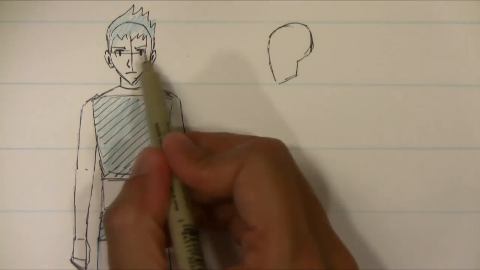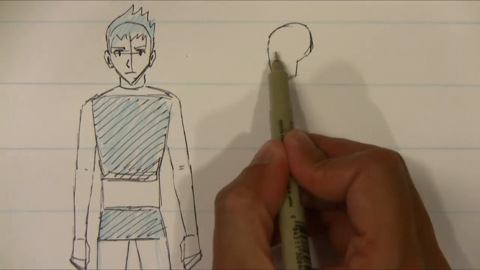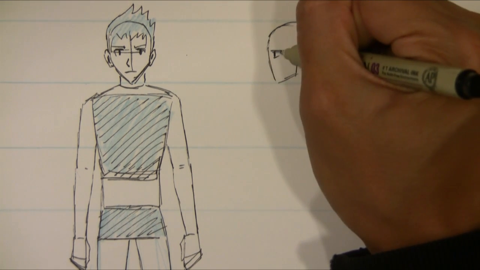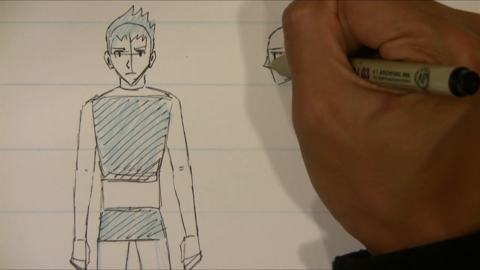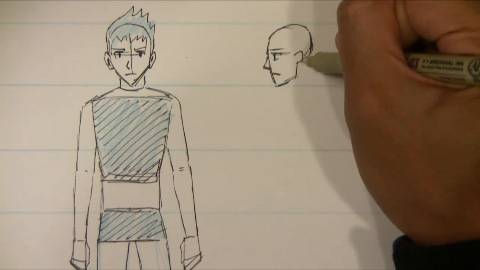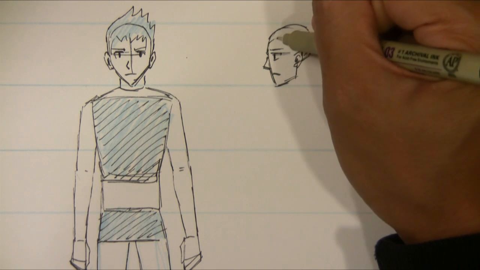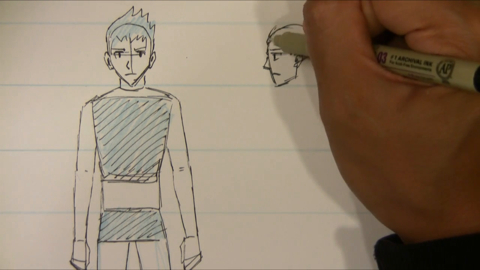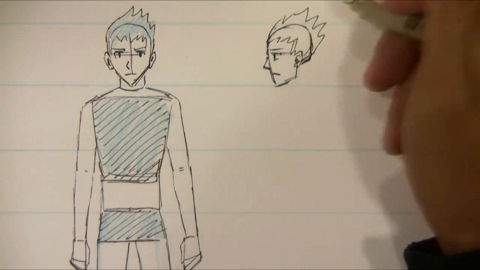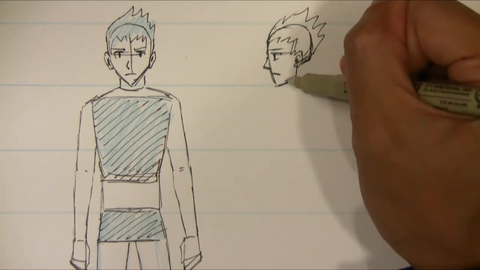So the first view that we're going to do is the side view or the profile view. And I've actually gotten a lot of requests from you guys recently about doing a video tutorial on how to draw the head in profile view. And I'm not going to go into too much detail about it in this video, but I definitely have it on my list. So I'm going to be tackling that in the future. So stay tuned for that.